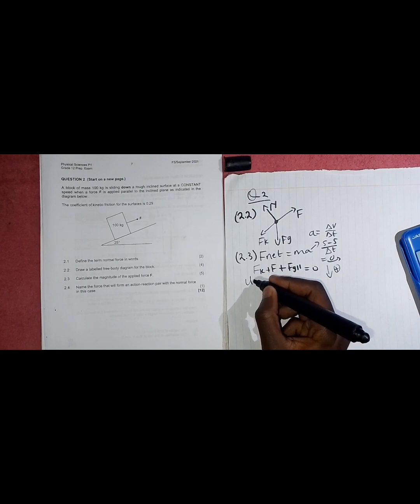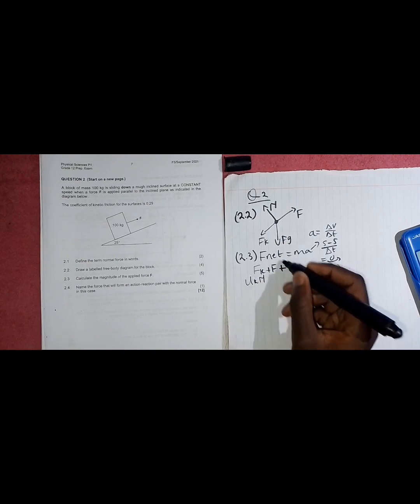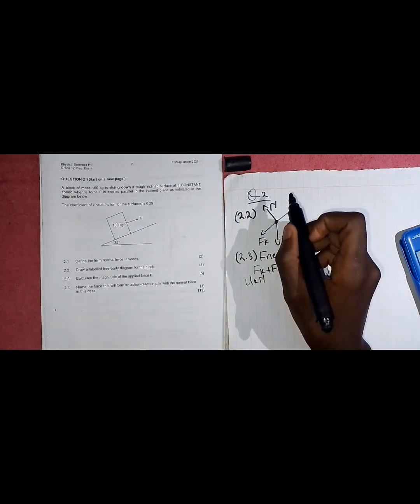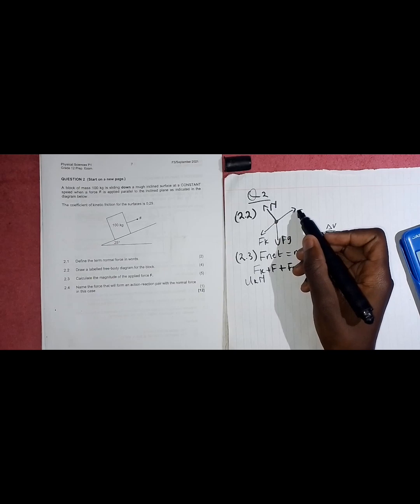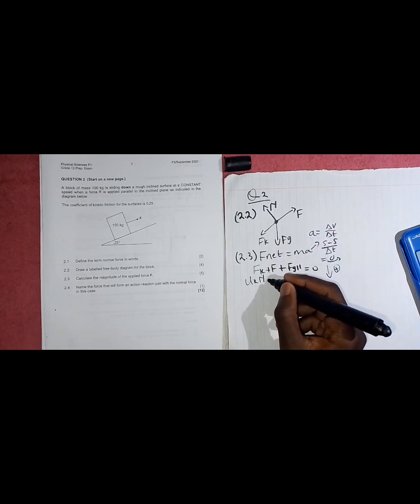So we are simply going to have what? We are going to have mu k, and what is our force? Our force we don't know because we are looking for our force, but it is going upwards. And since it is going upwards, it simply means that we are going to have a negative sign.